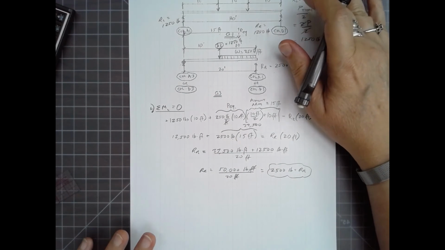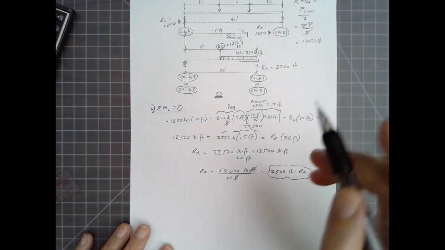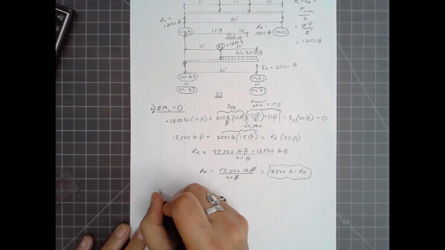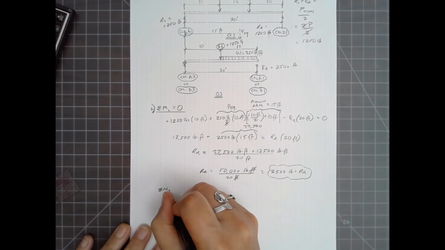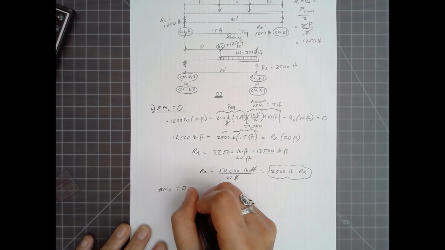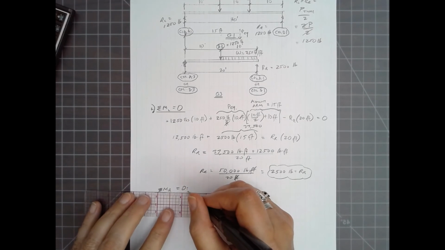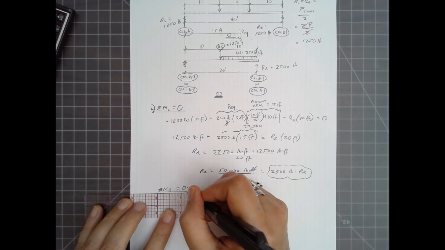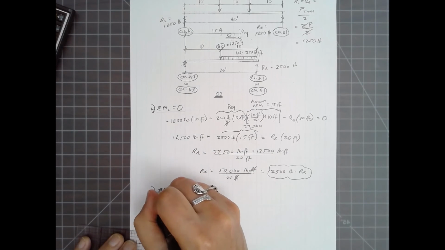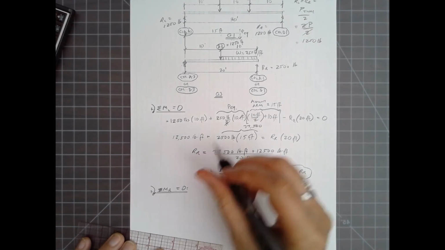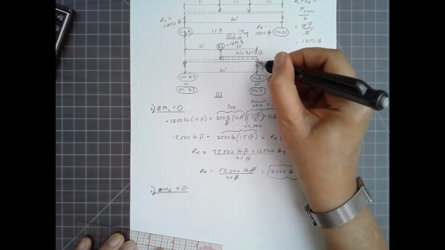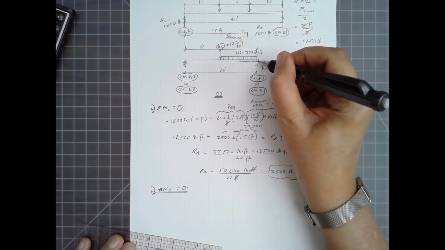If it comes out to 0, then I know I'm right. So this time I'm going to sum moments about the right-hand side equal to 0. So now distances are measured to the right-hand end.